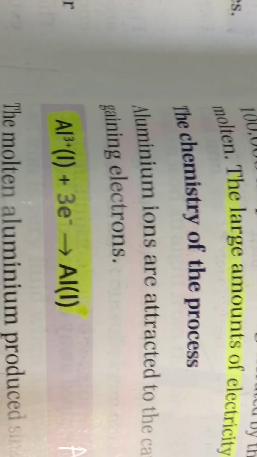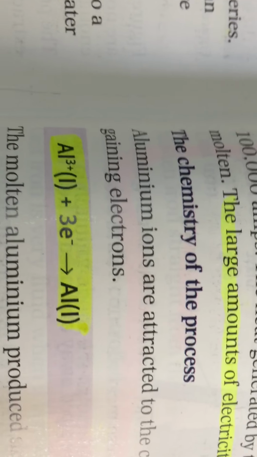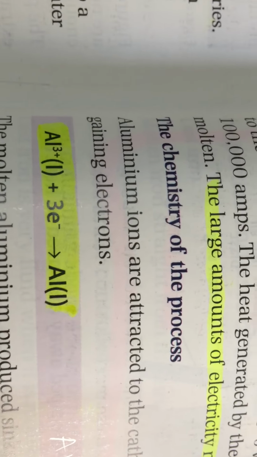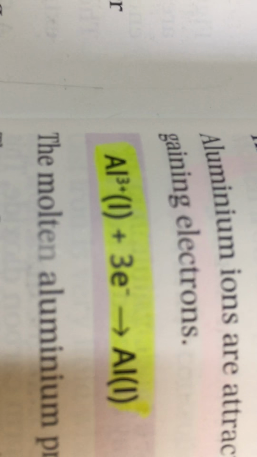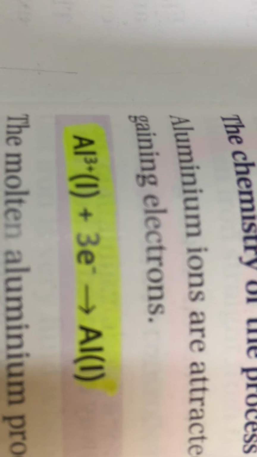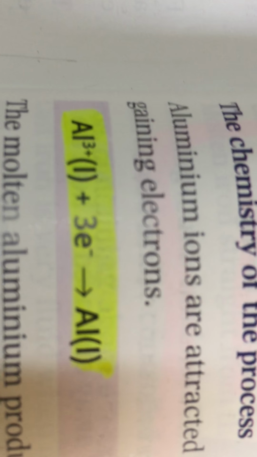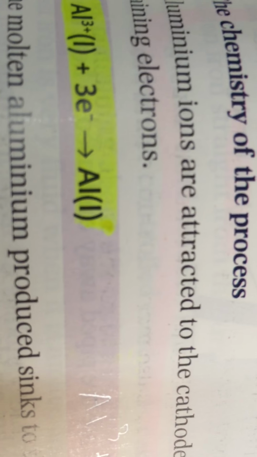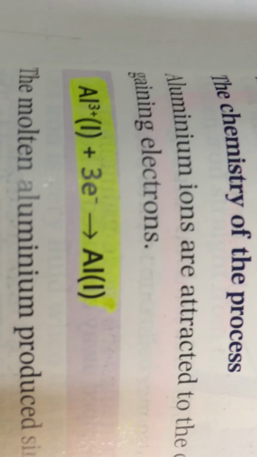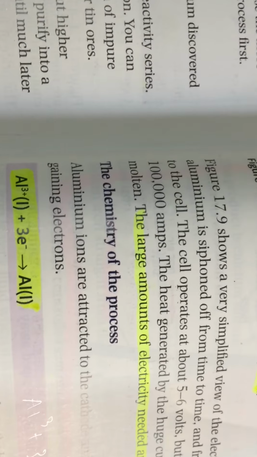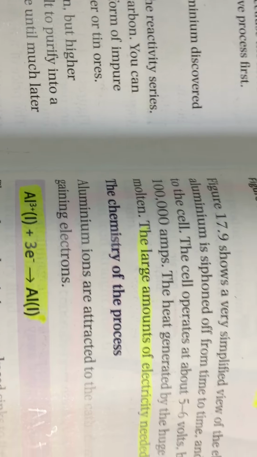Remember with me the OIL RIG. Oxidation is loss of electrons, reduction is gain of electrons. So here there is gain of electrons. Aluminium ions gain 3 electrons to give me molten aluminium. Okay, so it is reduction. Take care. This equation is very easy, but important.